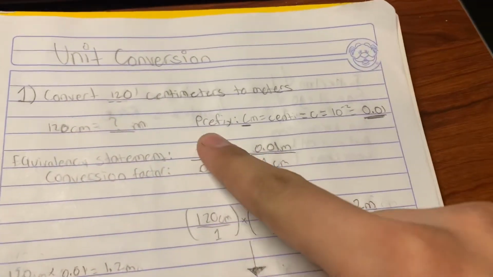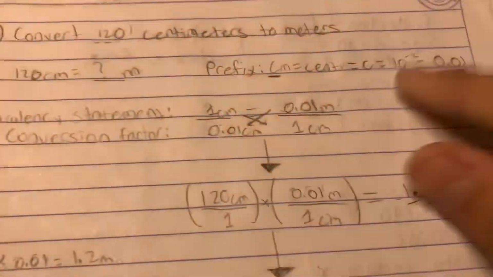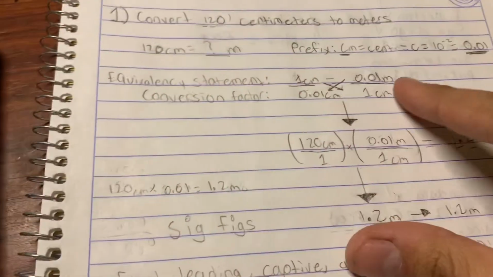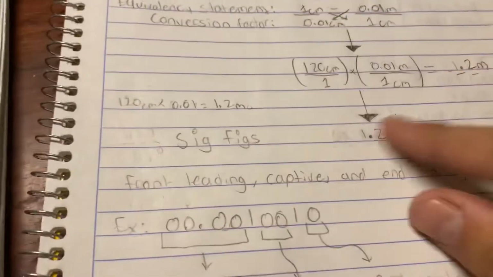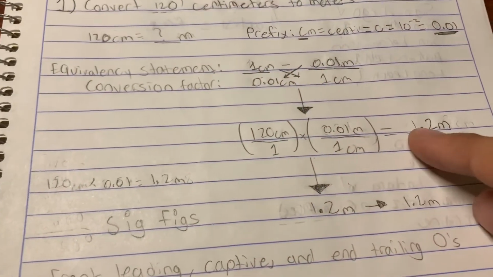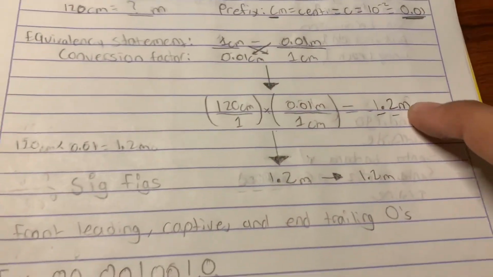So we first have to look at the prefix, and we look at the table that you gave us, and we see that centimeters equals 0.01 because we have centimeters. So that's 0.01, and we bring that over here because that's what we're going to use to convert. So we make our equivalency statement, and then we make our equation: 120 centimeters times 0.01 meters. These two cancel out, and we're left with 1.2 meters.